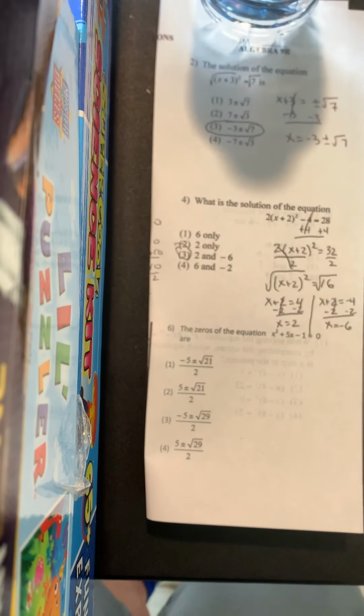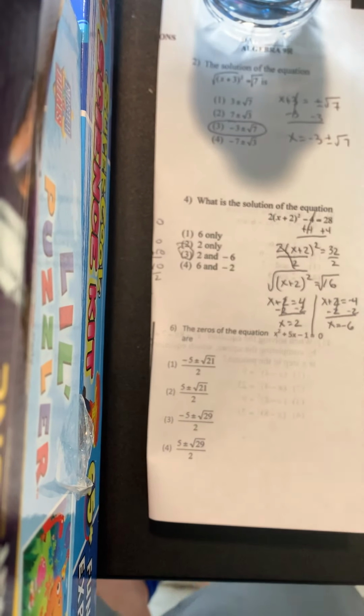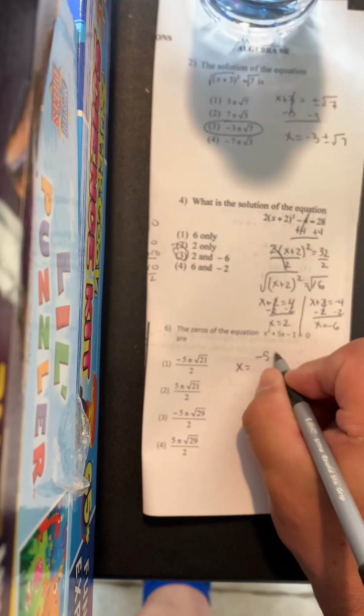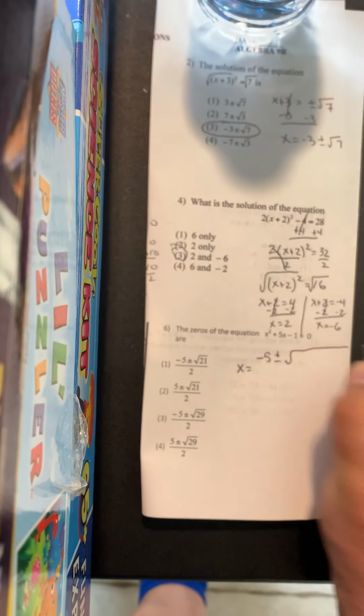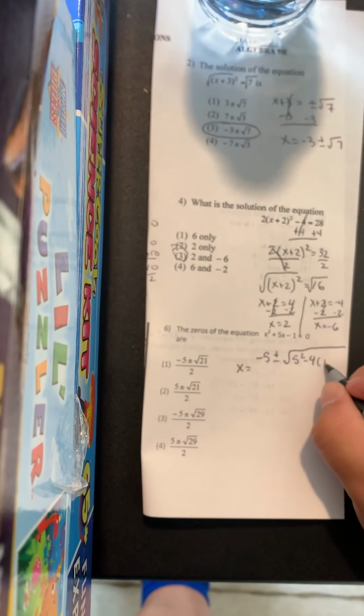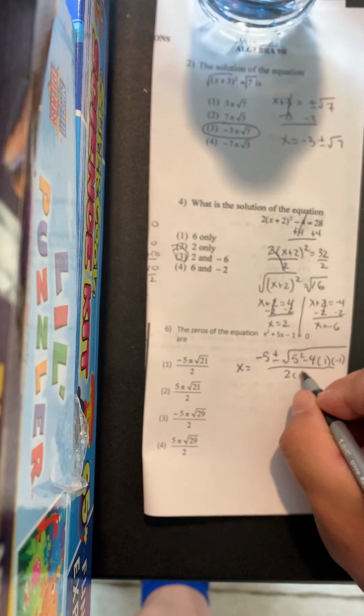Okay, again, if you look at this one, it's already equal to 0. Go right into the quadratic formula. X equals negative b plus or minus the square root of b squared minus 4 times a, which is 1, times c, which is negative 1, all over 2a.